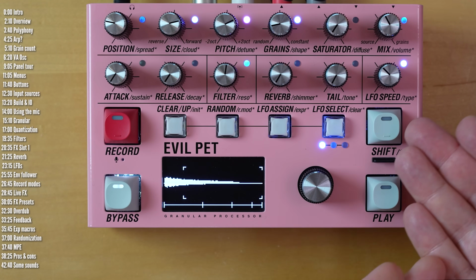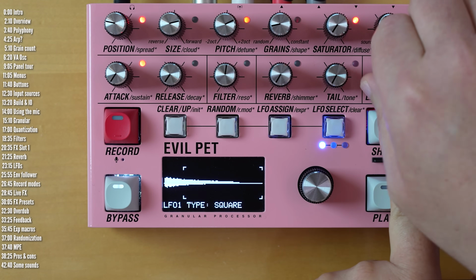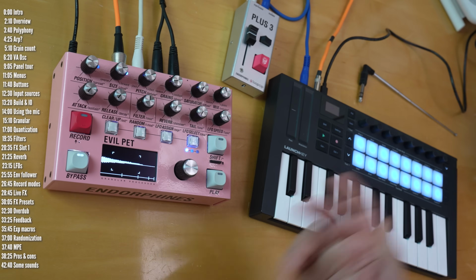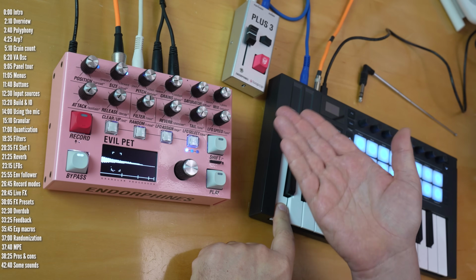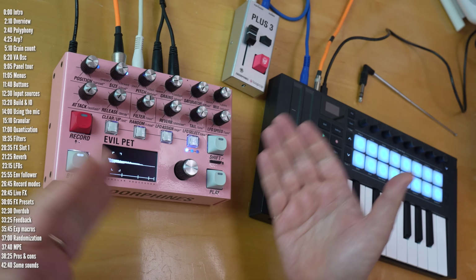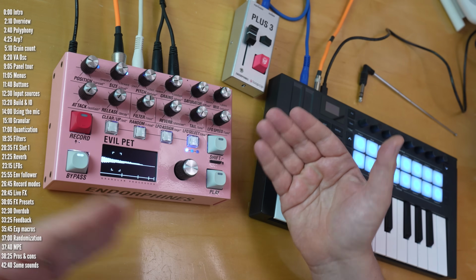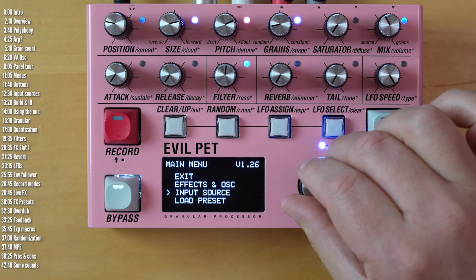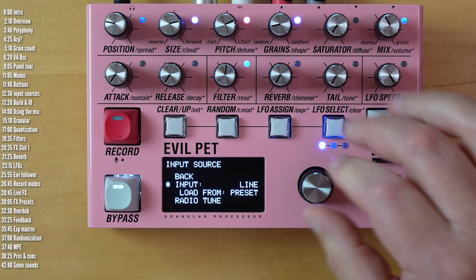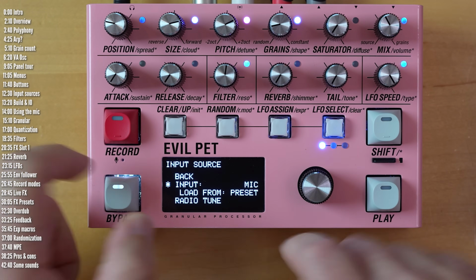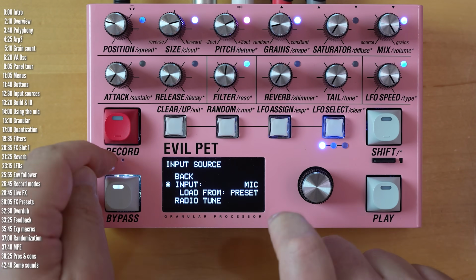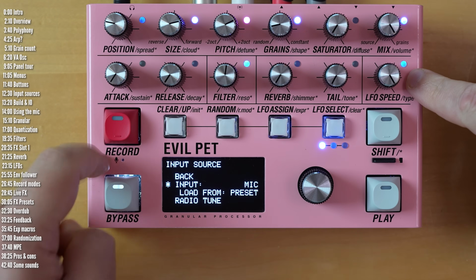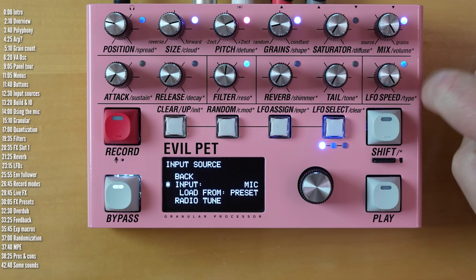Then each of the LFOs also has an envelope follower mode. In this case, it's no longer an LFO, rather it's a modulator that responds to the level of incoming audio based on the input source. So let's choose the microphone again, and we don't need to hear it, so I'll just turn it all the way down. But as you can see, the LFO is now responding to it.